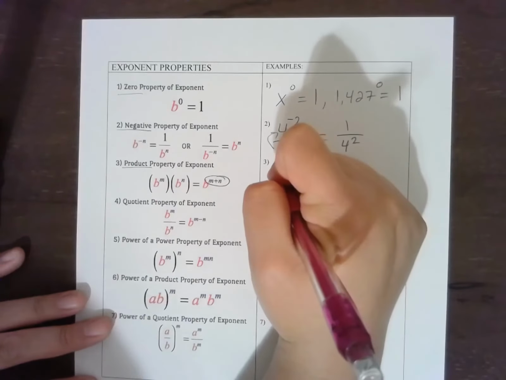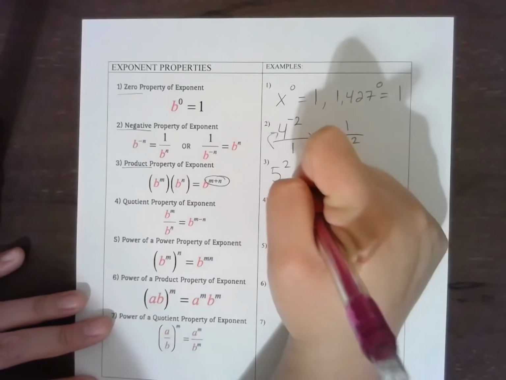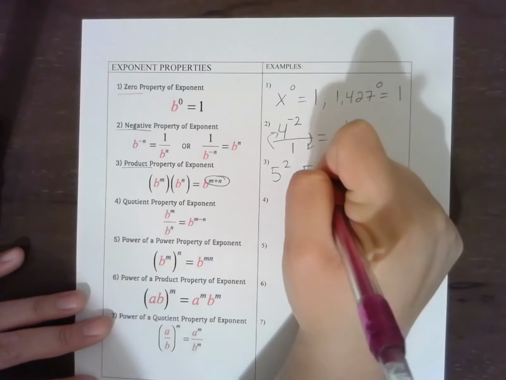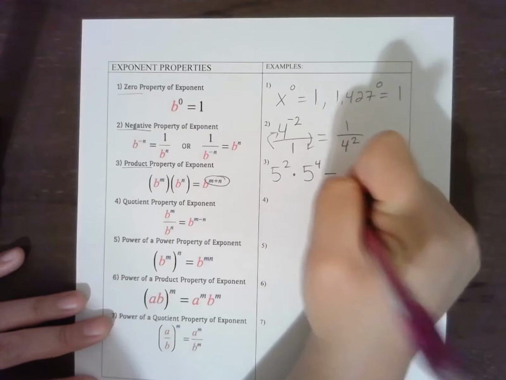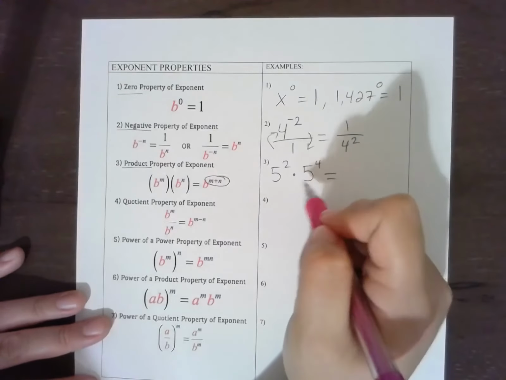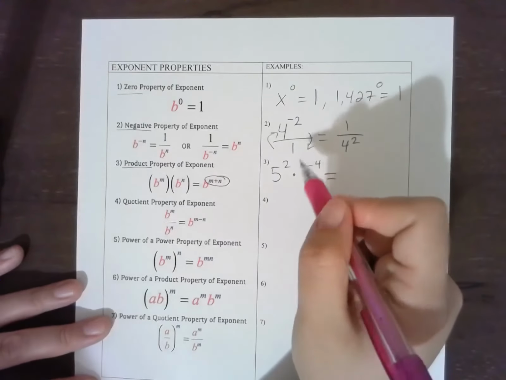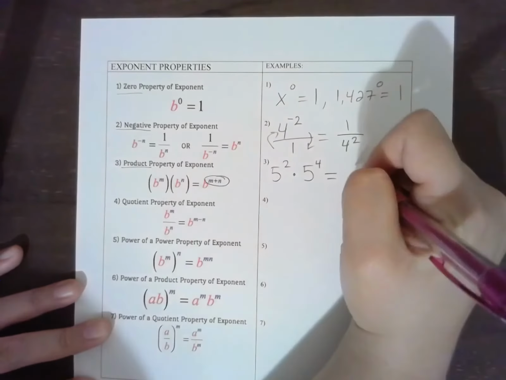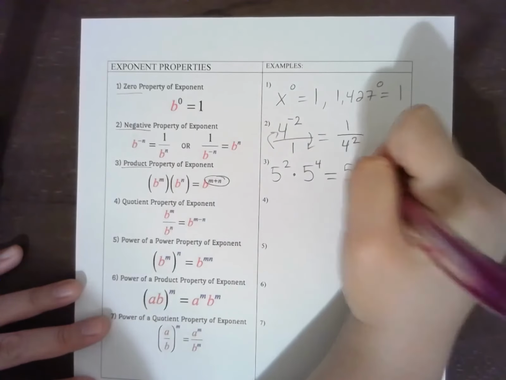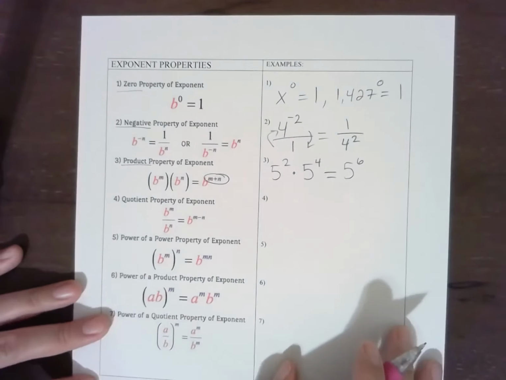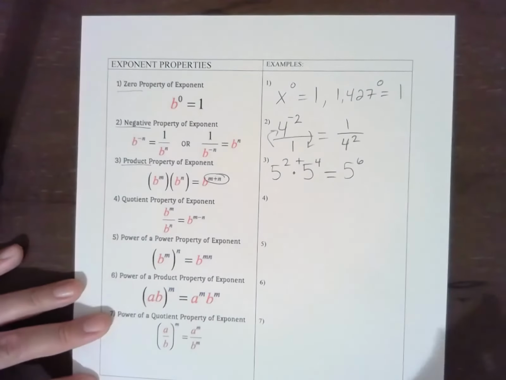So if we have 5 squared times 5 to the 4th power, notice they have to have the same base for you to be able to use the product property. So that becomes 5 to the 6th power, okay? Because we're adding 2 plus 4.